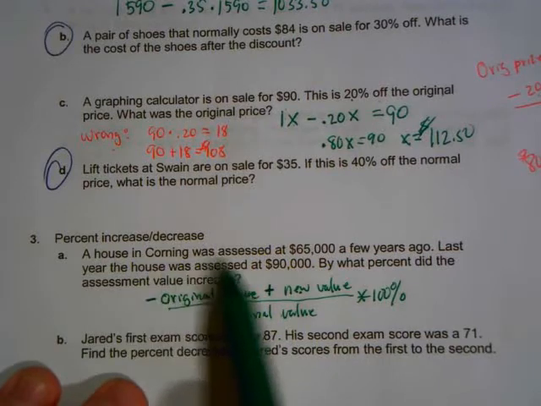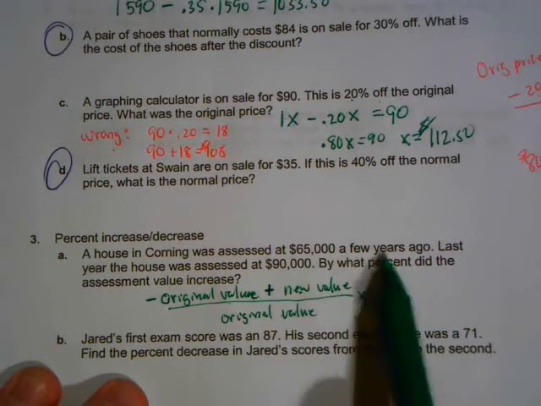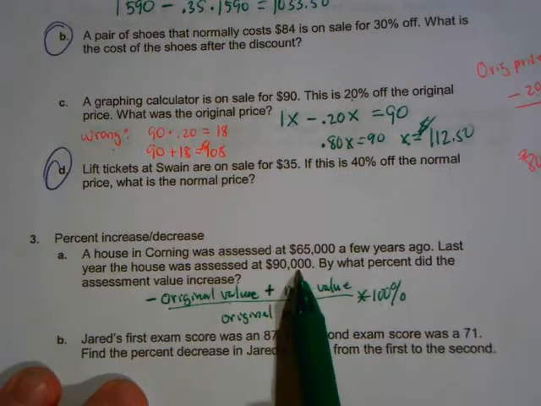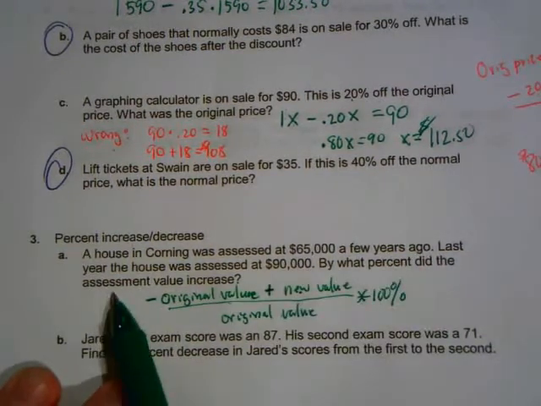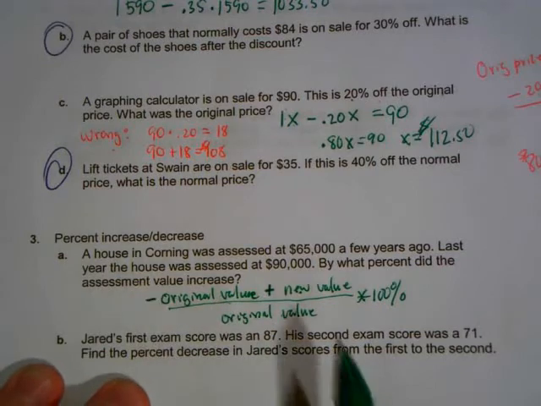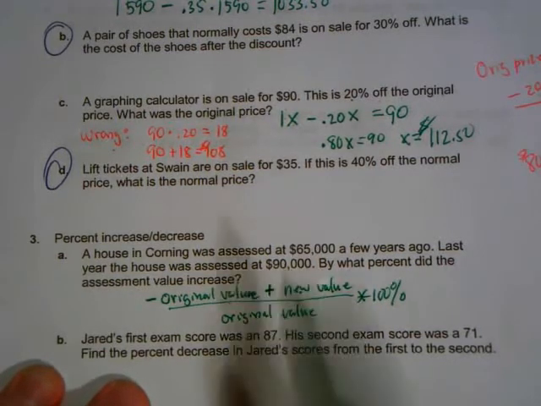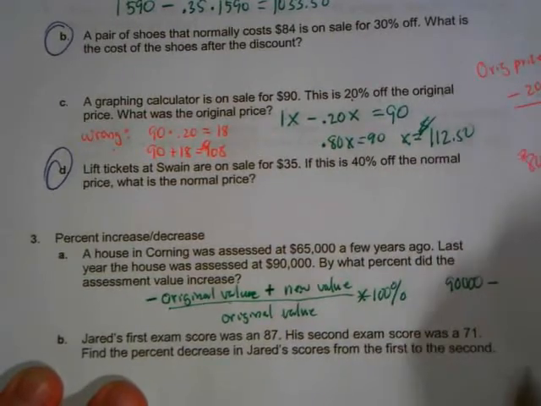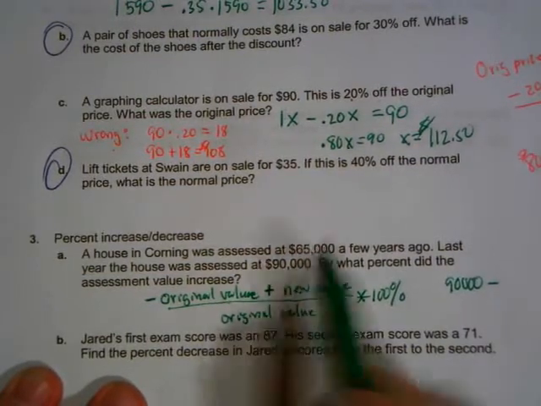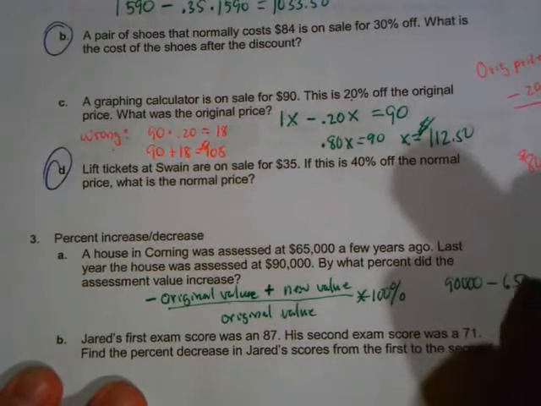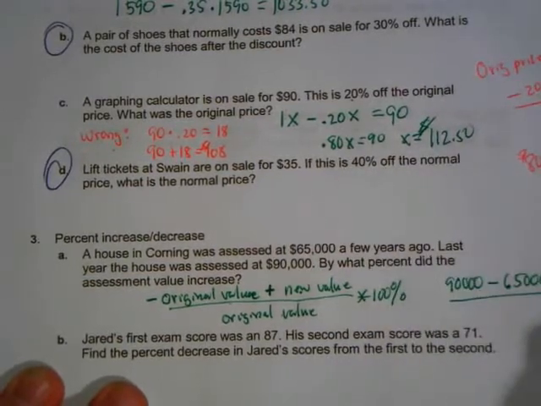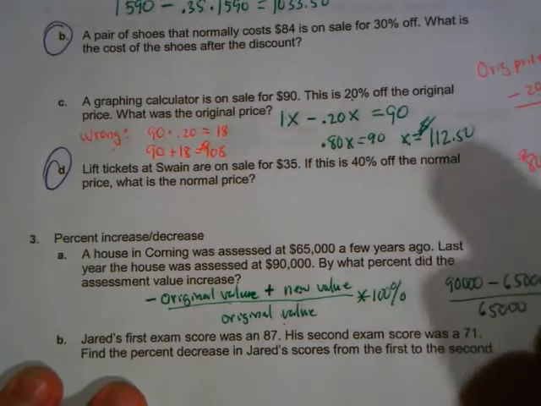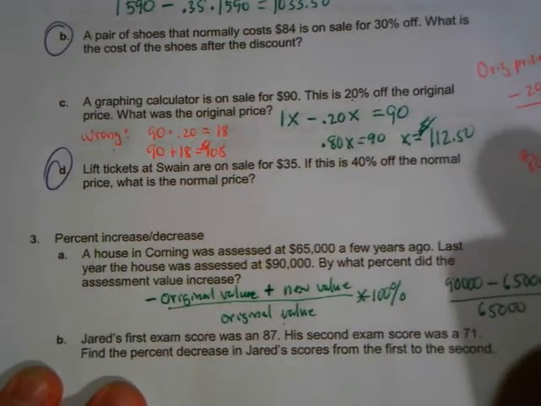a house in Corning was assessed at $65,000 a few years ago. Last year, the house was assessed at $90,000. By what percent did the assessment value increase? Well, we take our new value. Our new value is the $90,000. We subtract our original value. The original value was $65,000. And we divide by the original value, $65,000. And then we multiply by 100%.